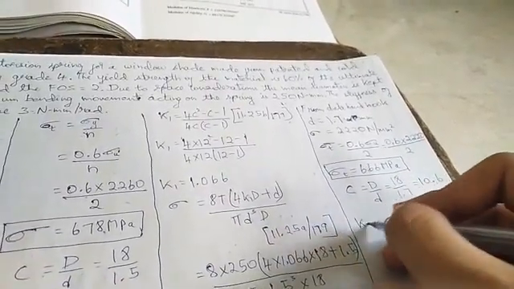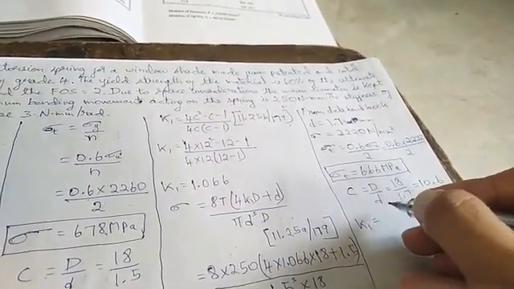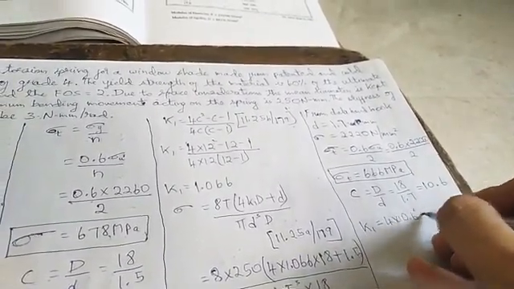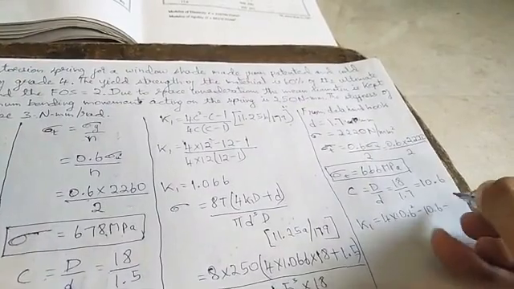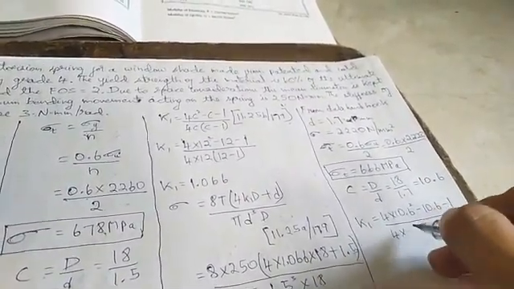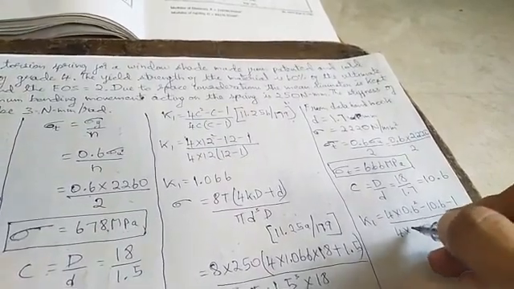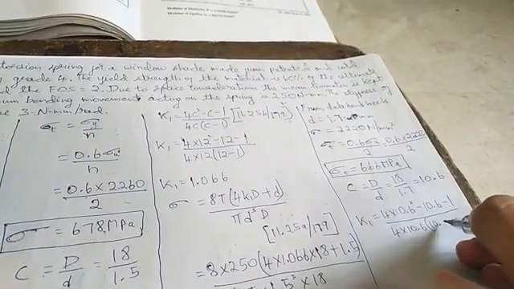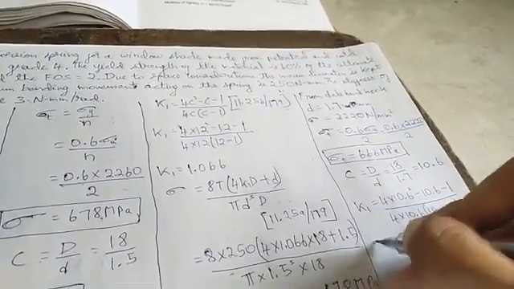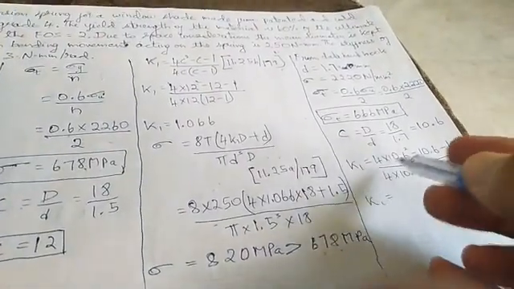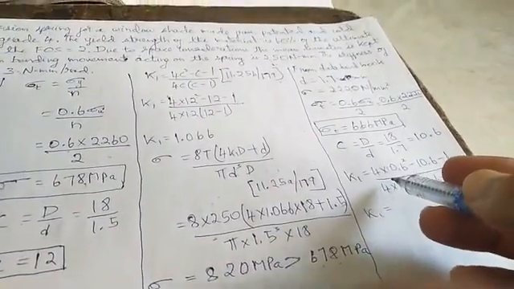So we will again find the value of stress concentration factor, which I will get from this as 1.076.